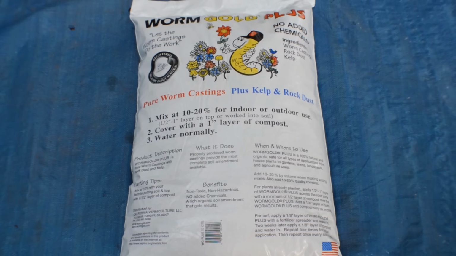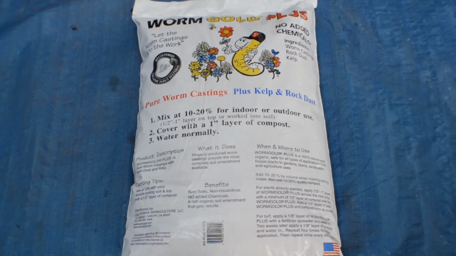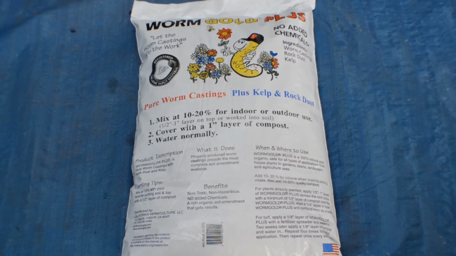And last but not least is my secret weapon, worm casting. It's got all sorts of minerals, microbes, and bacteria. It holds water really good too.